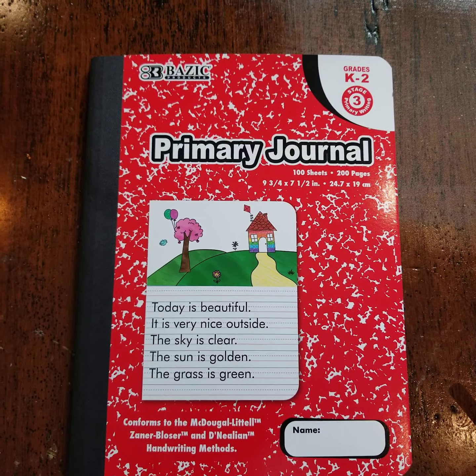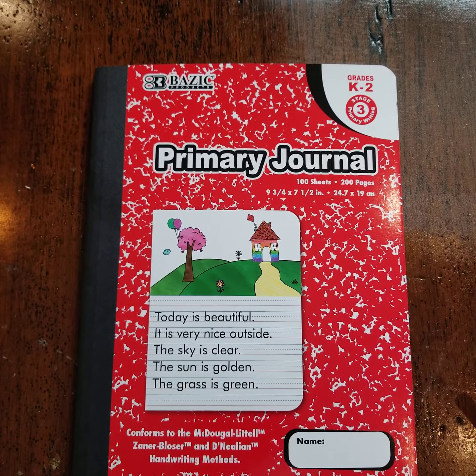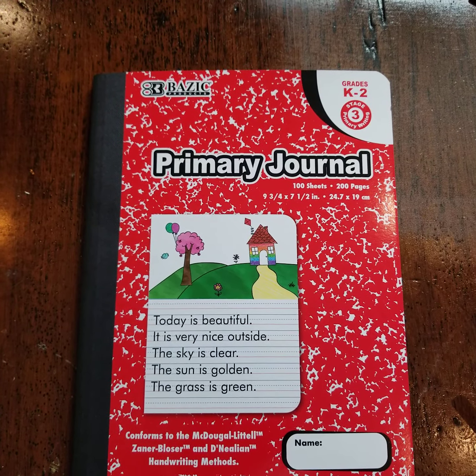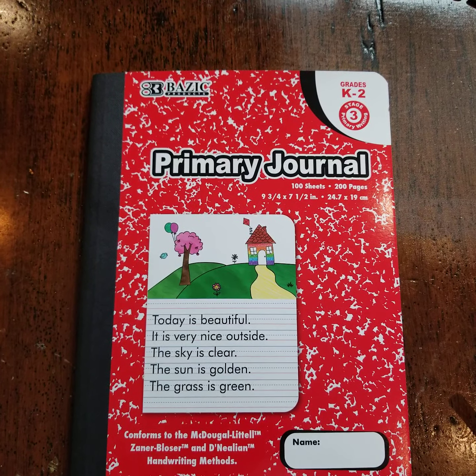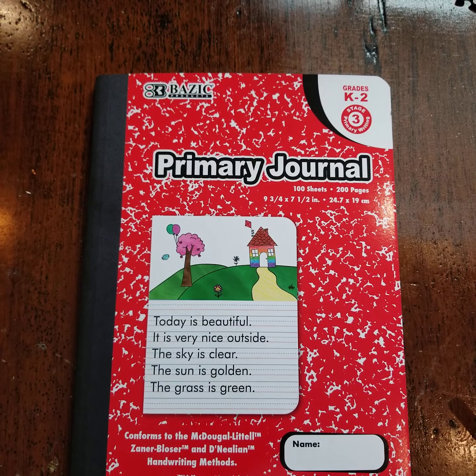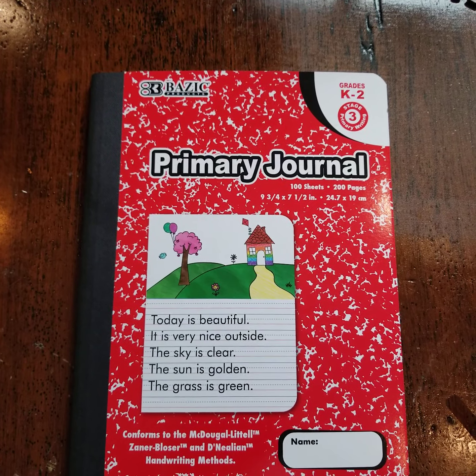We also write a date on our paper. We remember that from kindergarten. But we will also be writing the teacher's name and the topic or subject in which we're writing about. So let's go ahead and get started.